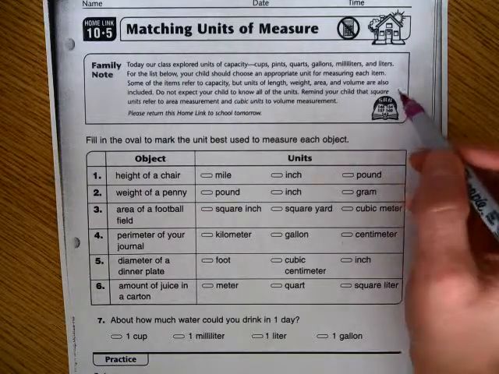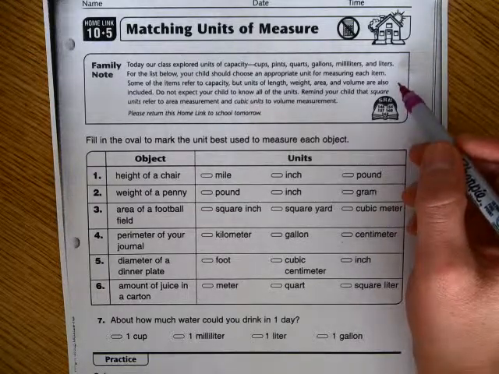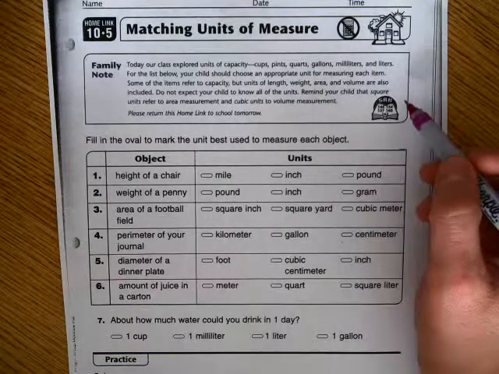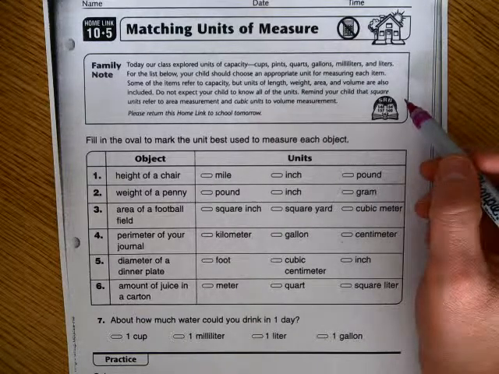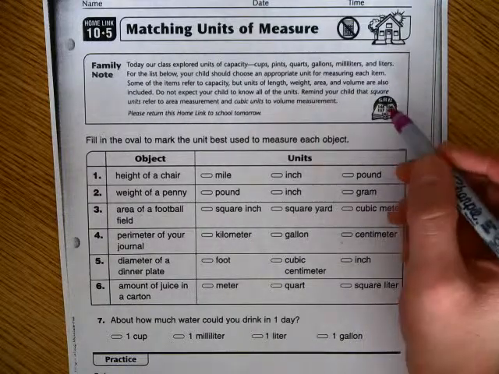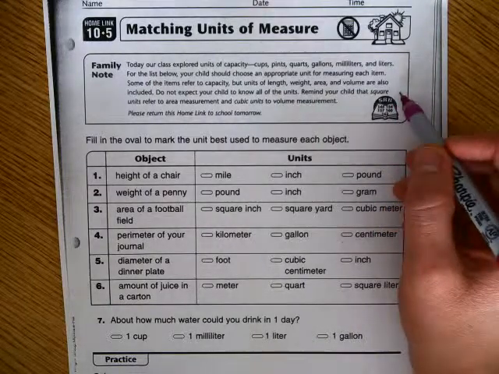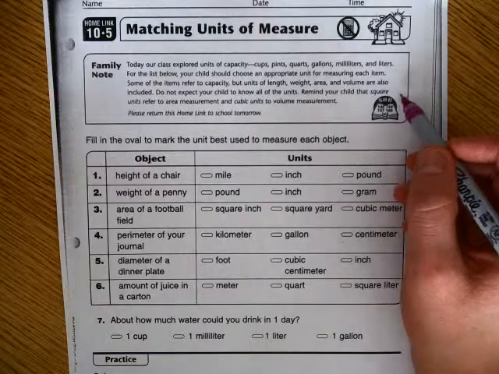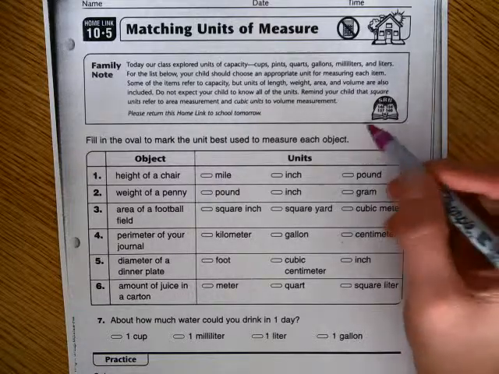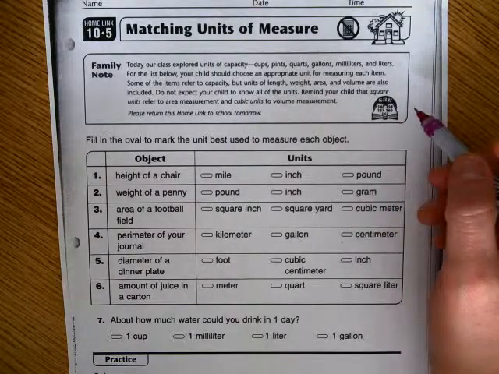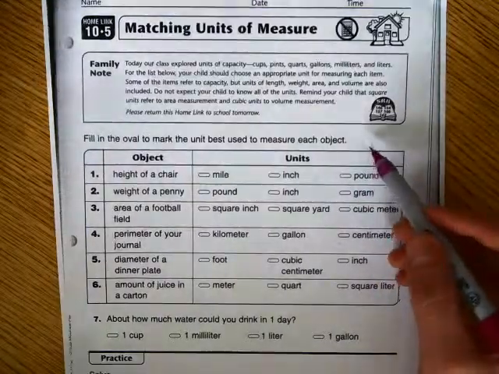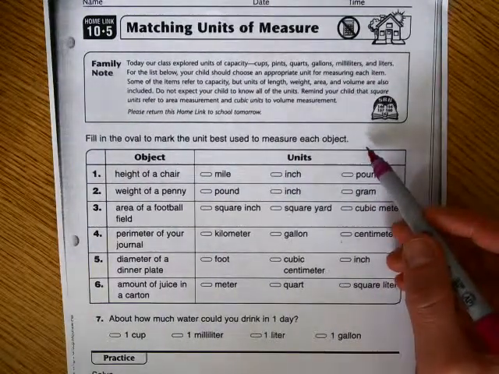For the list below, your child should choose an appropriate unit for measuring each item. Some of the items refer to capacity, but units of length, weight, area, and volume are also included. Do not expect your child to know all of the units. Remind your child that square units refer to area measurement, and cubic units refer to volume measurement. Fill in the oval to mark the unit best used to measure each object.